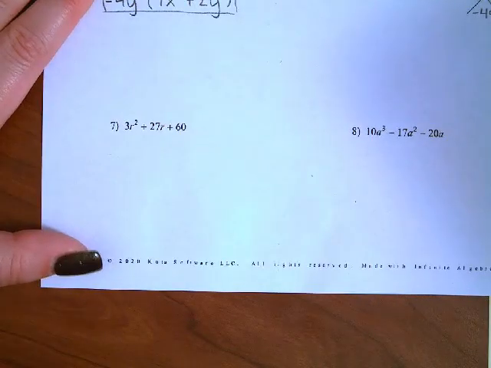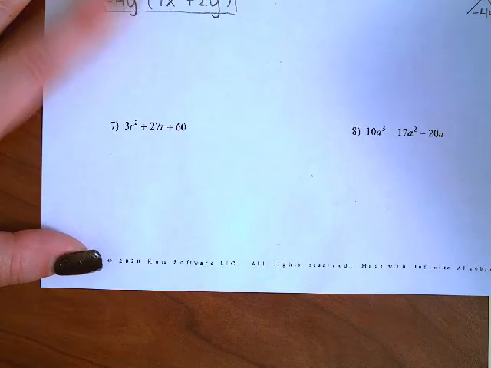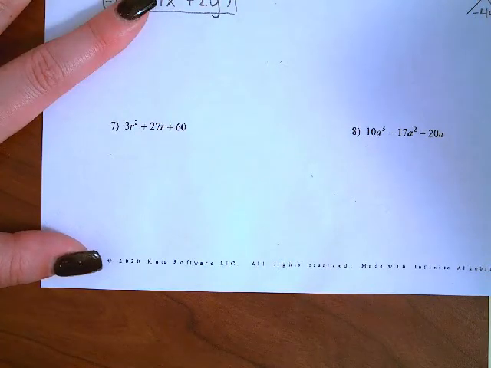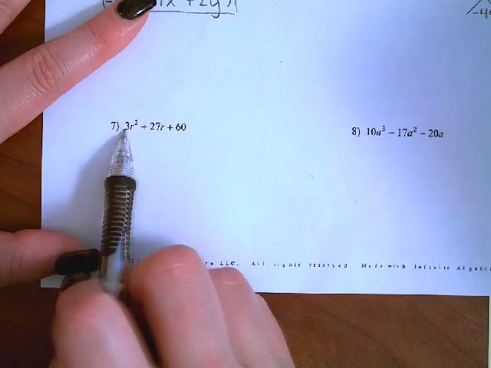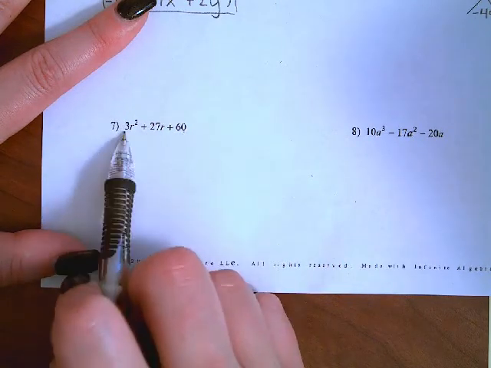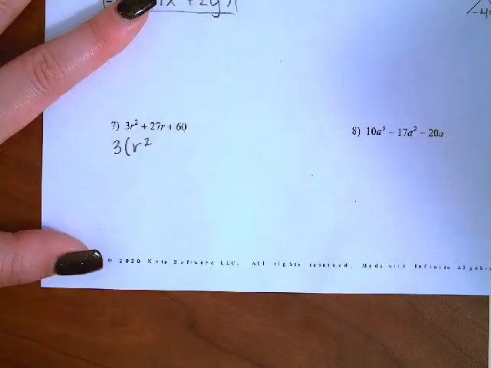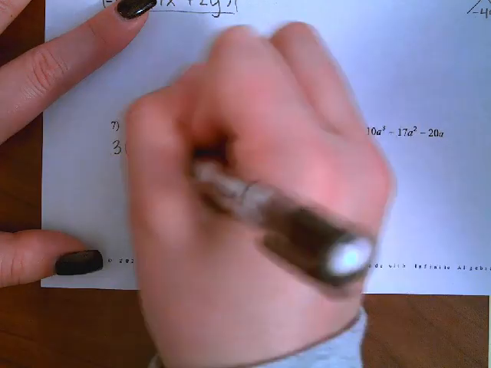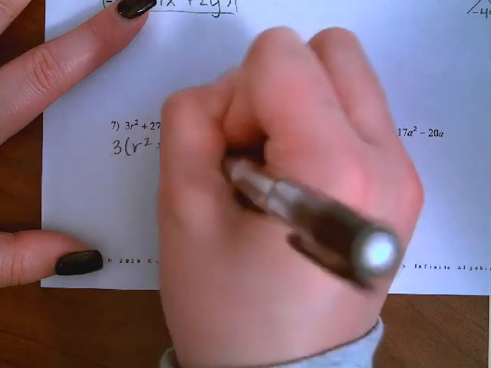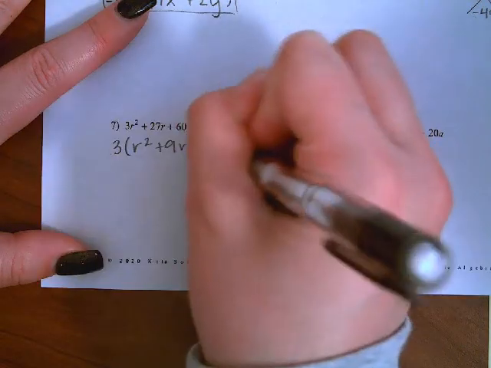I'll go ahead and let you guys finish that one. Let's jump down to number 7. Again, we have a trinomial. Again, we're going to look for a GCF before we get started. So between all these numbers, I recognize that they're all divisible by 3. So I'm going to go ahead and take that 3 out. I get r squared. 27 divided by 3 is 9. 60 divided by 3 is 20.